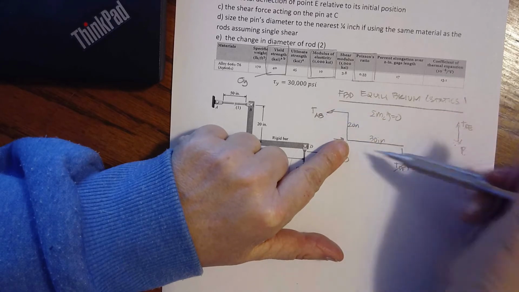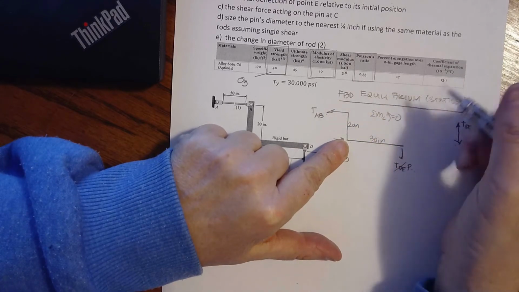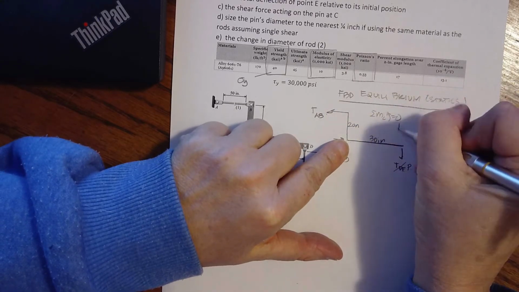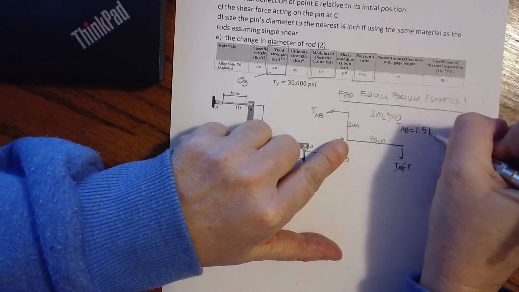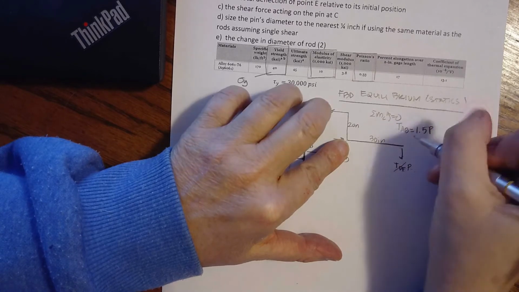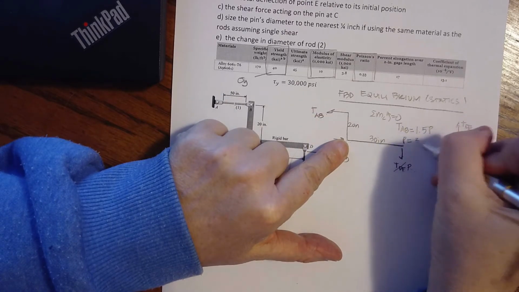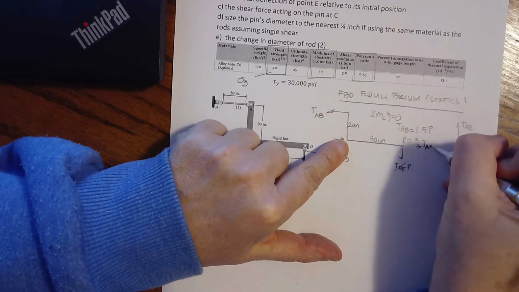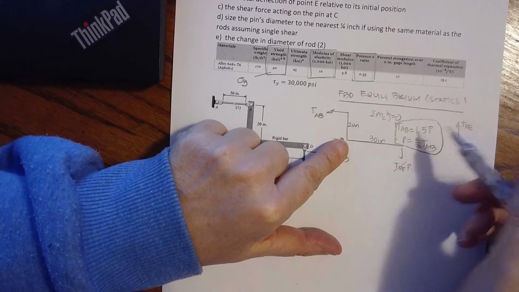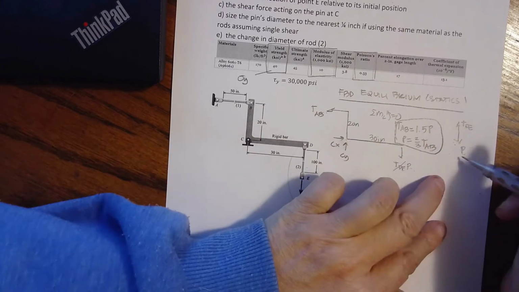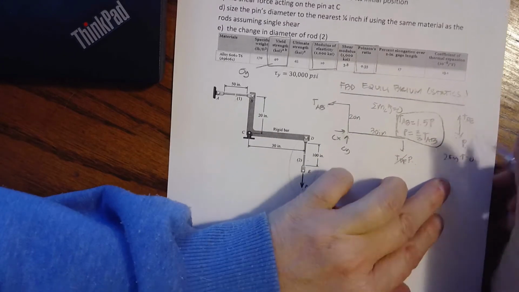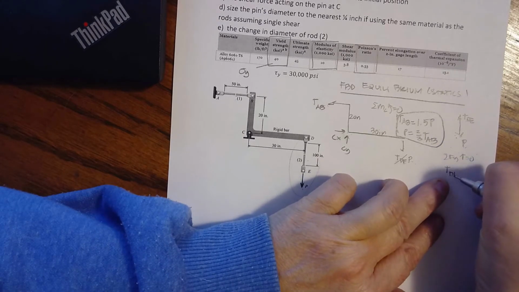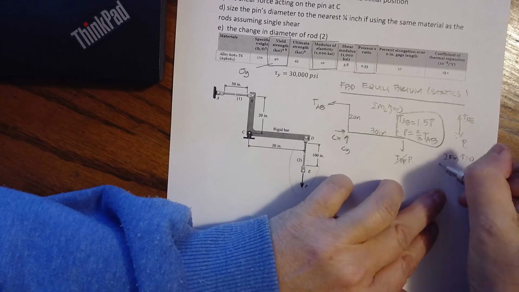So now I have a relationship between my force P and the force in that cable. 20 TAB equals 30 times P, and I can write this two ways. I can say that the tension AB equals 1.5 P, or I can say that P equals 2/3 tension in AB. I don't know which way I'm going to be finding it first, but I have this relationship now. And when I sum forces in the y direction, that's when I find that my tension in DE is a one-to-one equivalent.